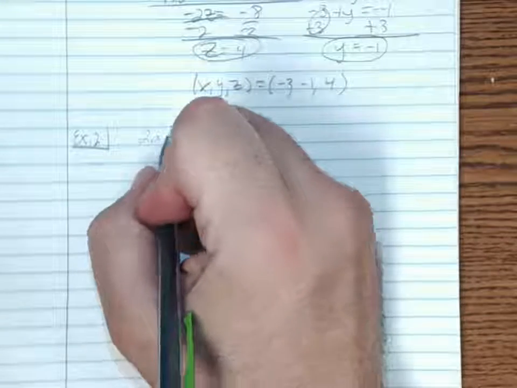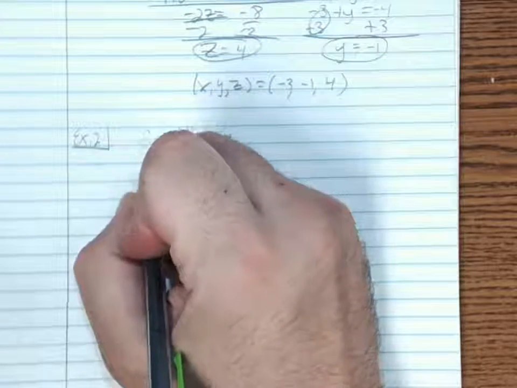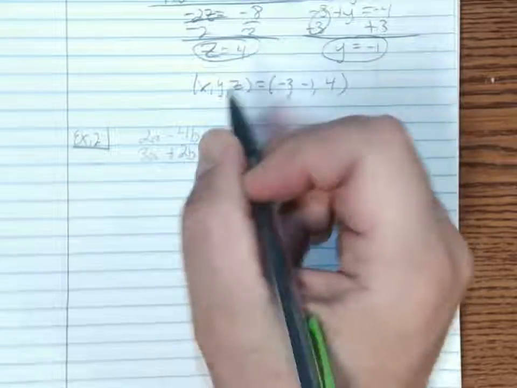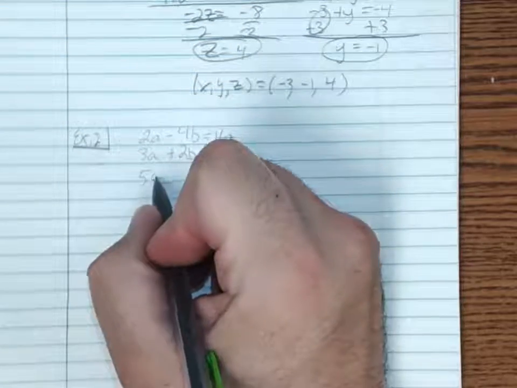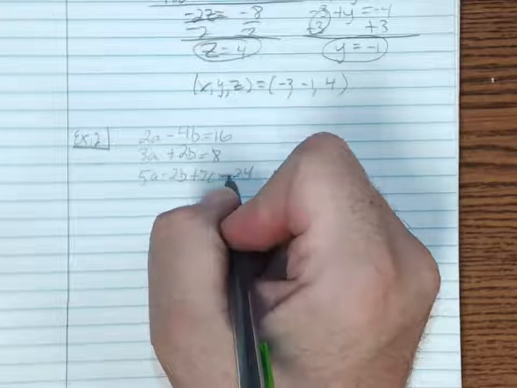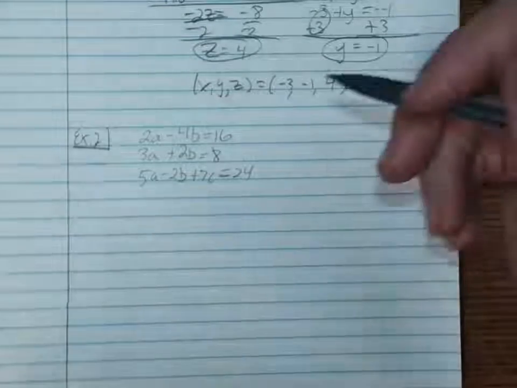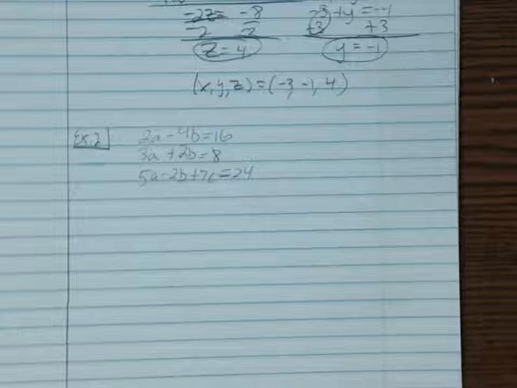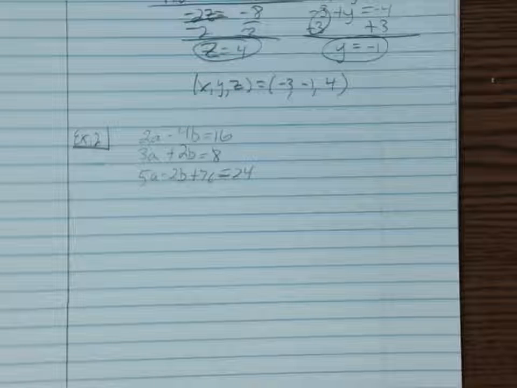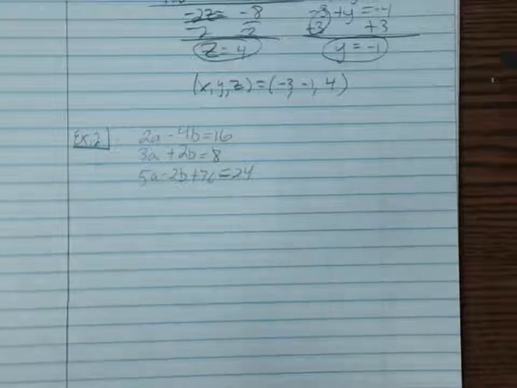So let's say 2a minus 4b equals 16, and 3a plus 2b equals 8. And then lastly, 5a minus 2b plus 7c equals 24. Cool. So once again, I'm going to look at my equations. I'm going to see what I have, and then I'm going to see if I have a variable whose coefficients in more than one equation cancel each other out, basically.